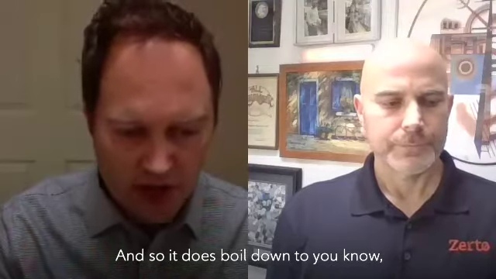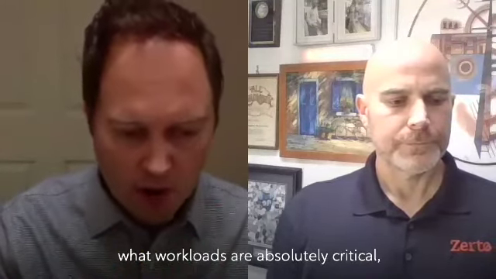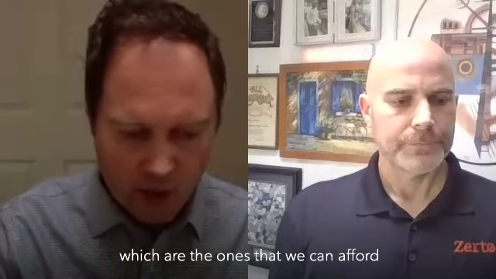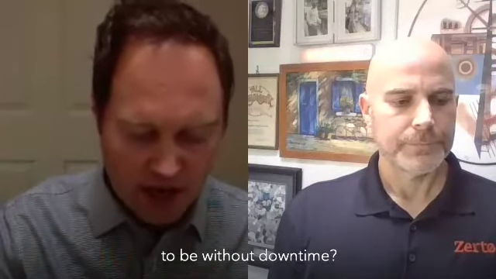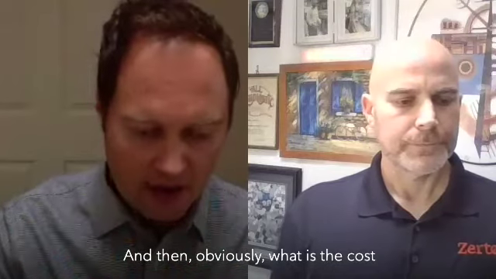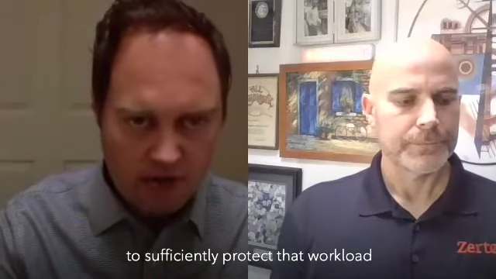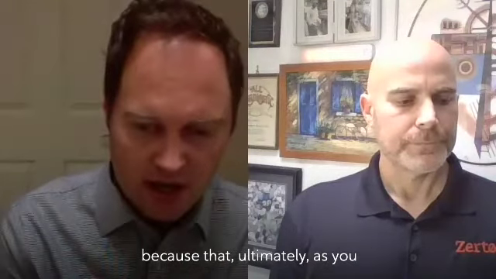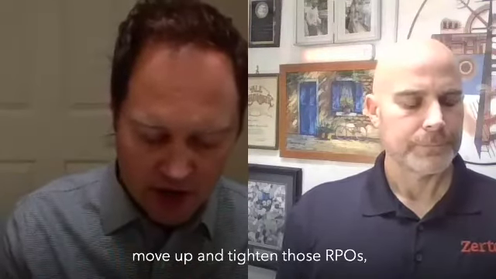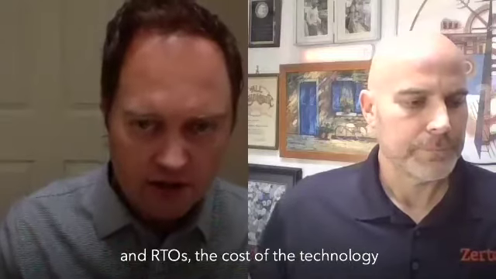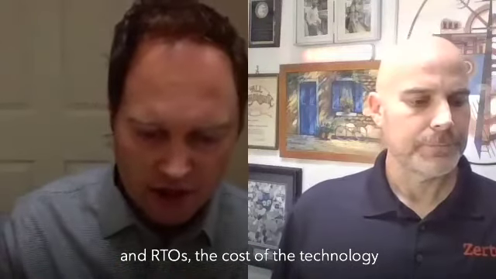From an investment standpoint, what workloads are absolutely critical, which are the ones that we can't afford to be without, and then what is the cost to sufficiently protect that workload and environment from downtime, because as you move up and tighten those RPOs and RTOs, the cost of the technology generally will increase.